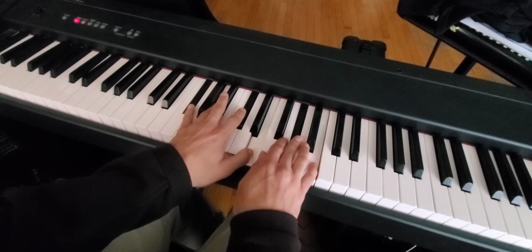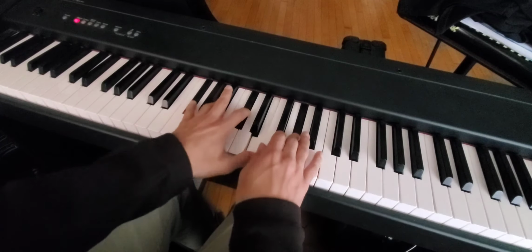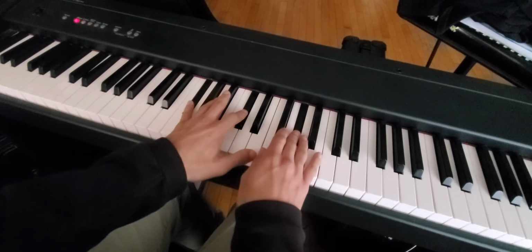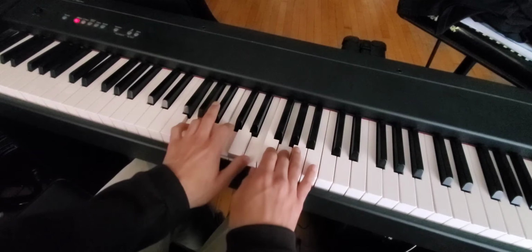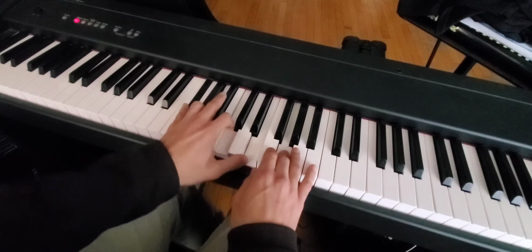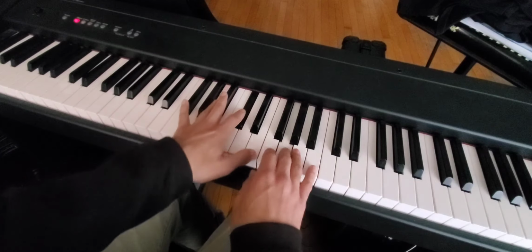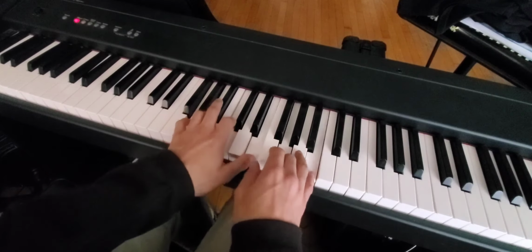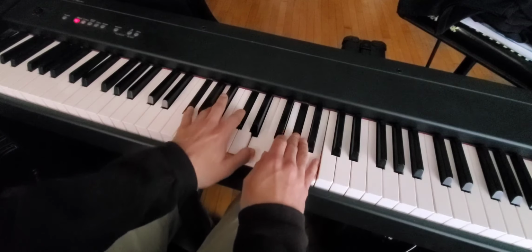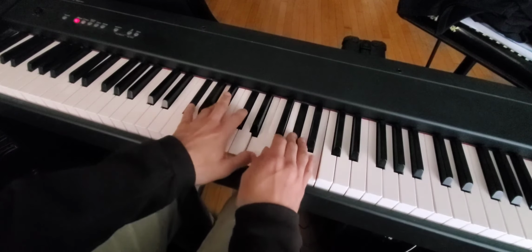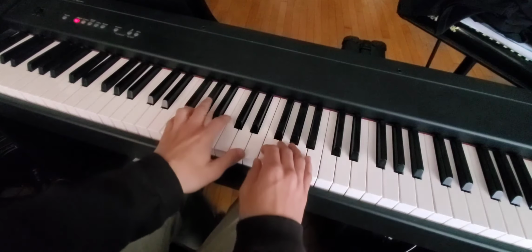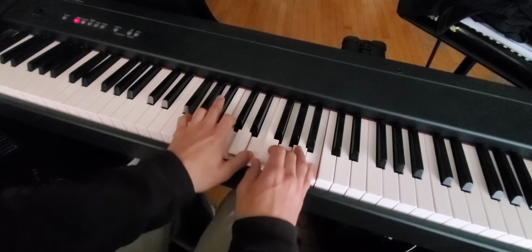So I have 3 notes that change. So this bottom note goes down to a black key, this one goes up, and this one goes up. So 3 things changed. That's pretty good.